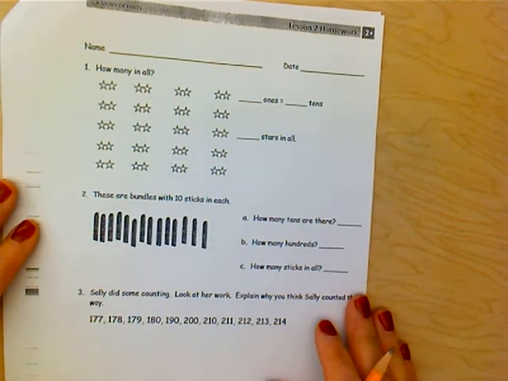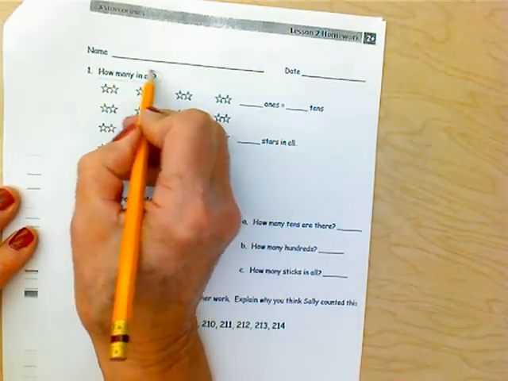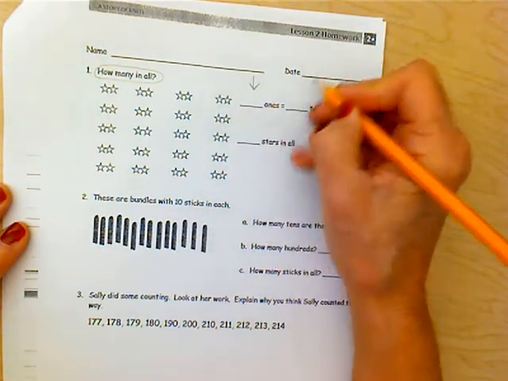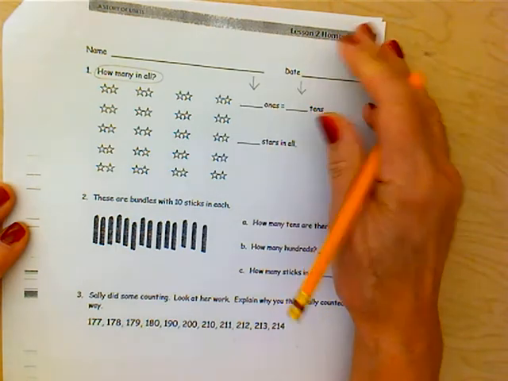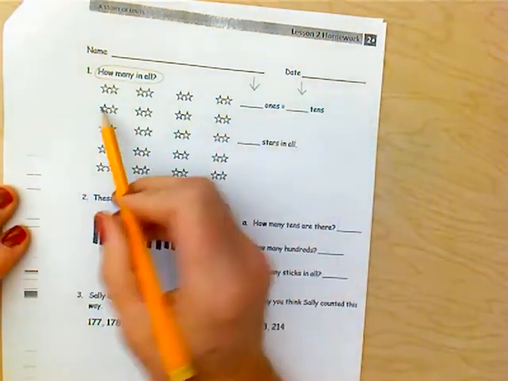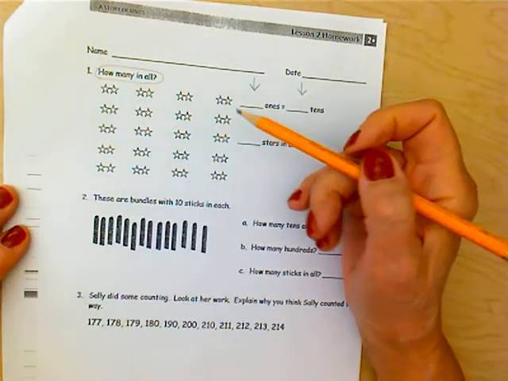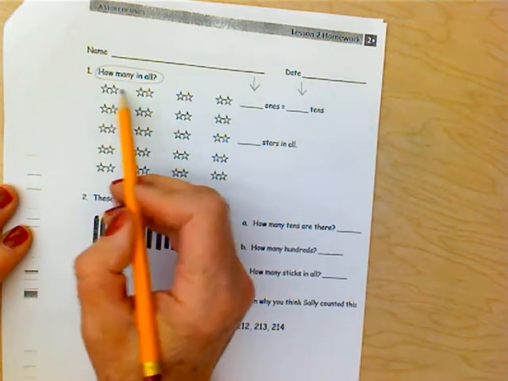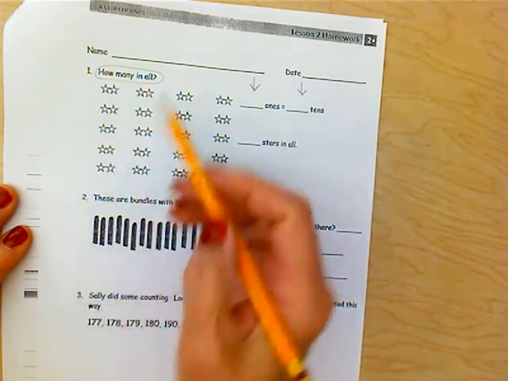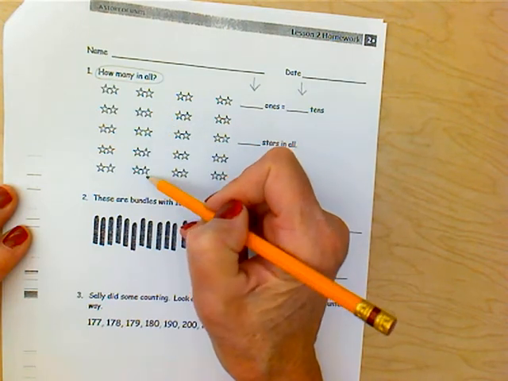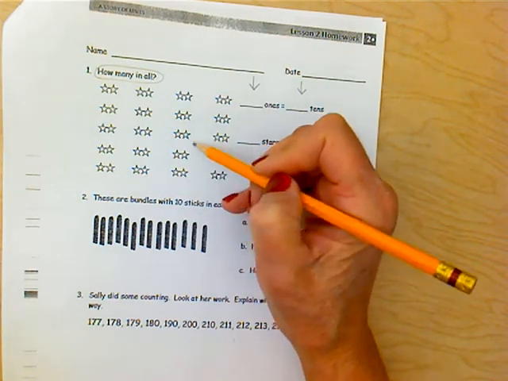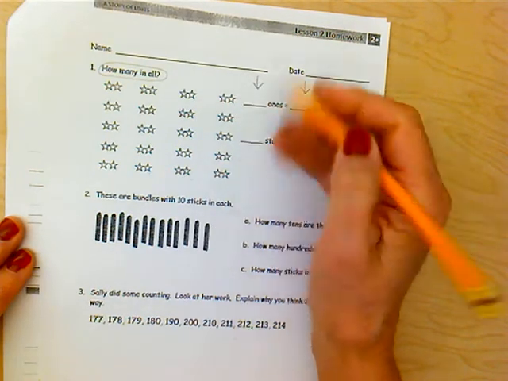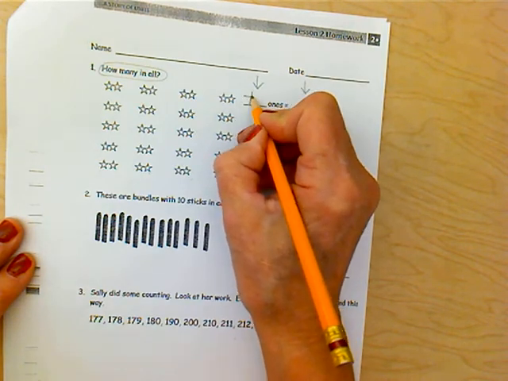Now these look a little bit different than what you've been doing, but we're still going to try to figure out how many in all. First of all, we need to know how many ones and how many tens. Let's start with that, and then we'll find out how many stars there are in all. I like the fact that these are in twos because it will make it really easy for me to count by twos to find out how many ones there are. Ready? 2, 4, 6, 8, 10, 12, 14, 16, 18, 20, 22, 24, 26, 28, 30, 32, 34, 36, 38, and 40. Looks like there are 40 ones.